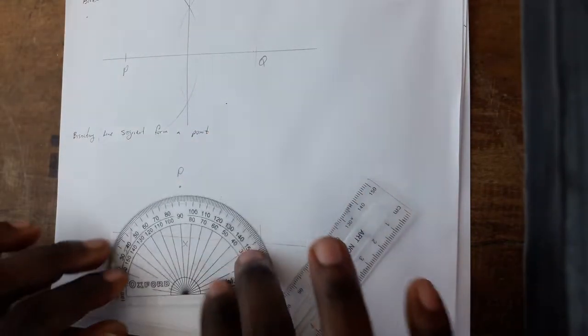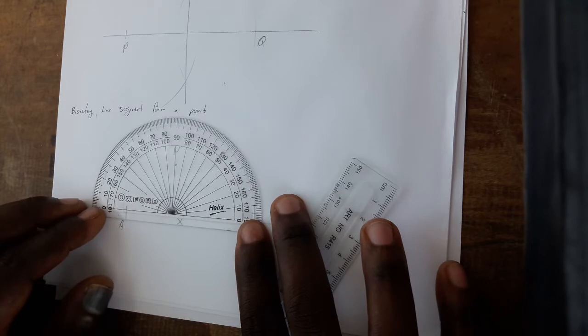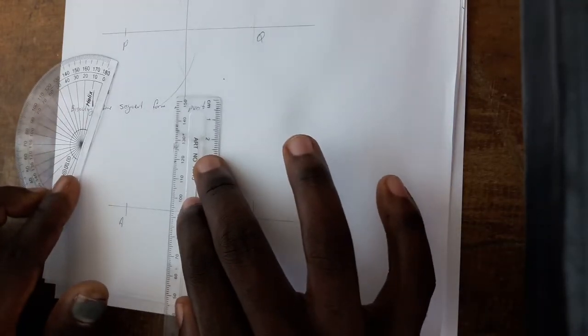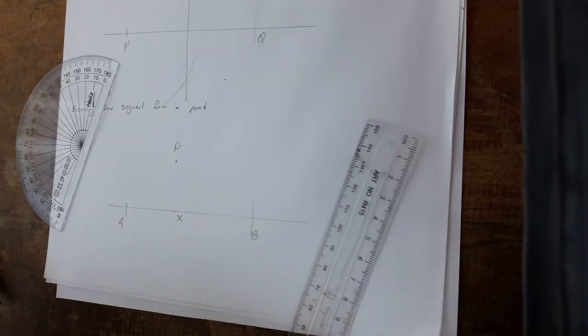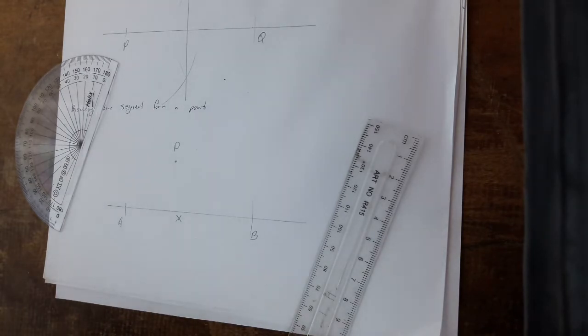I know you guys like the trick of putting the protractor here and seeing that 90 degree there, and then putting a dot at the bottom and drawing from that dot to the next one. But that wouldn't work. It will work, but that's not the way you should do it, because in the examination we are looking for the arcs you scribe. So how do we do it?